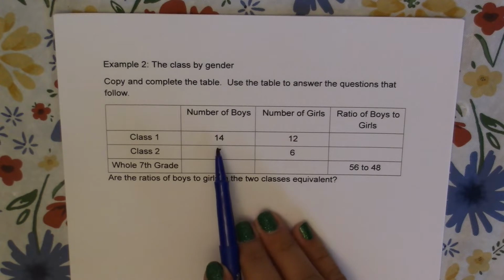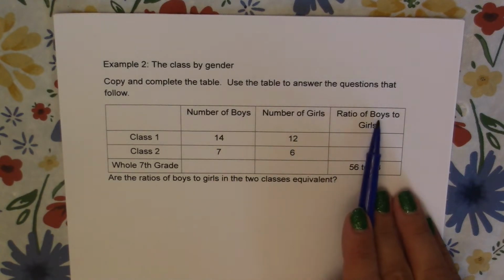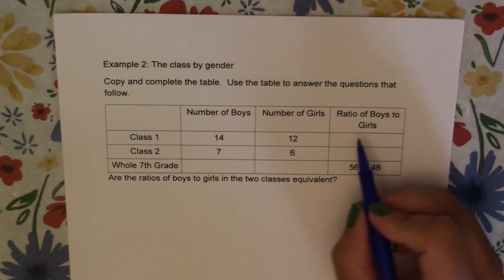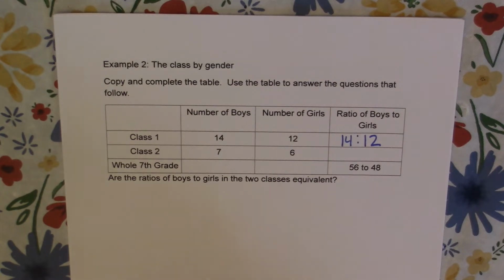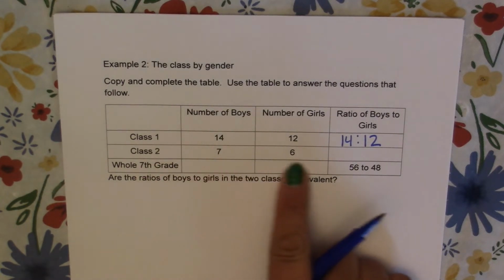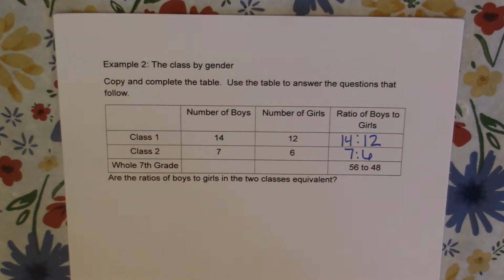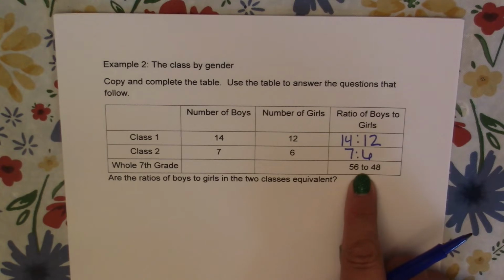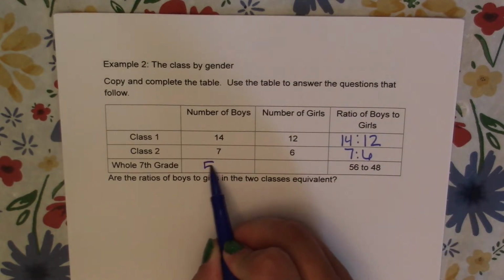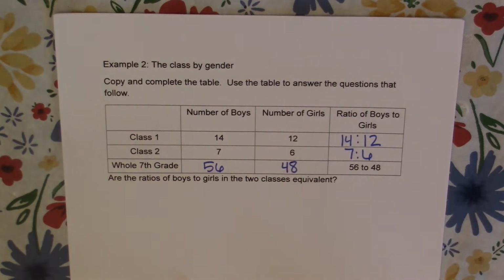So for class 1, the number of boys is 14 and the number of girls is 12. So the ratio of boys to girls, we're going to use our boys number first, is 14 to 12. For class 2, our ratio of boys to girls would be 7 to 6. So now we're going to take that ratio and split it back out like we had here. So this says the ratio of boys to girls is 56 to 48. So that means there are 56 boys to 48 girls.